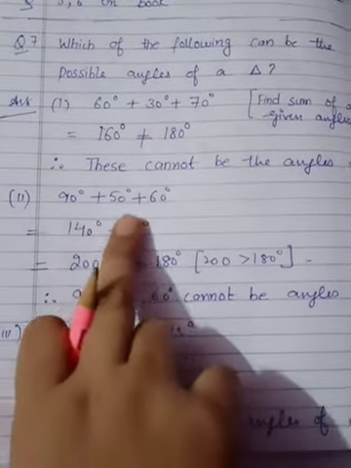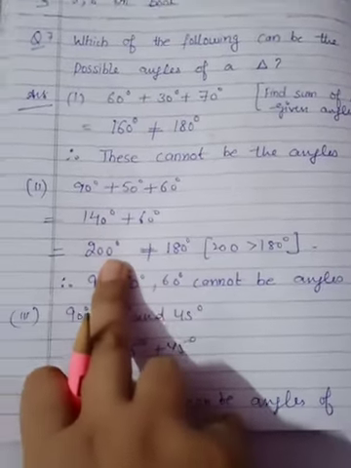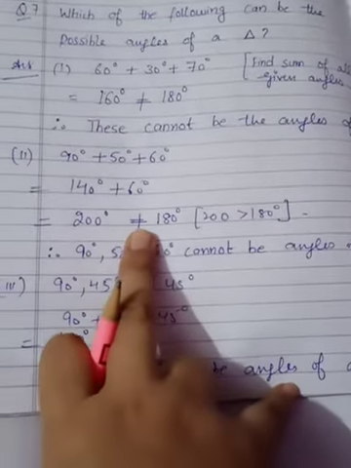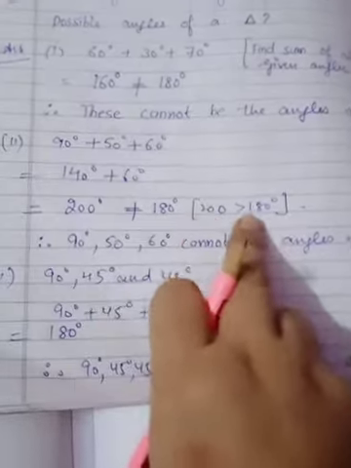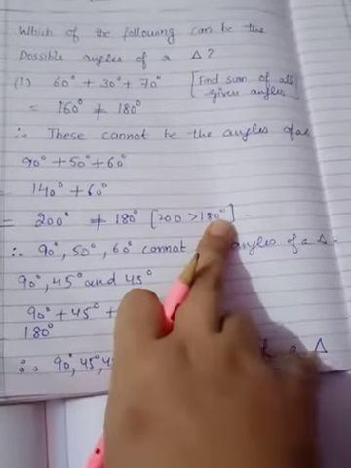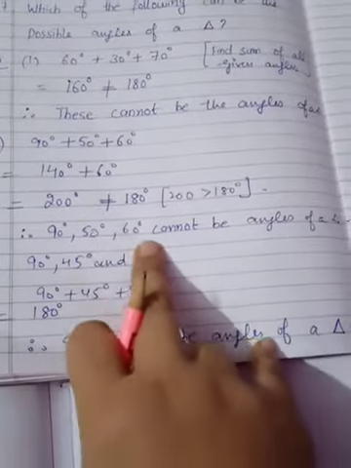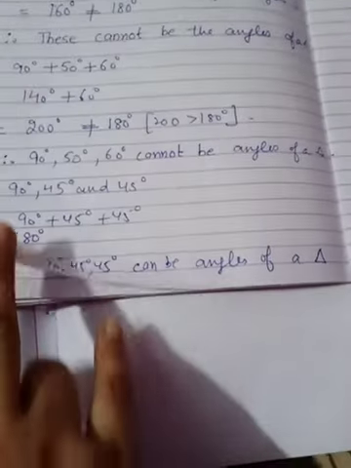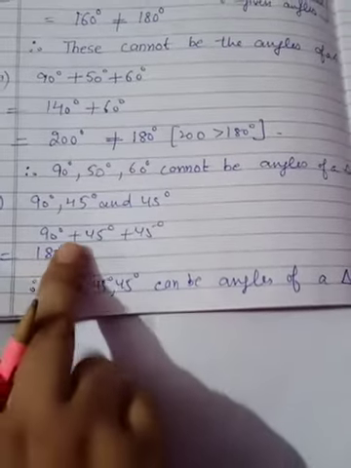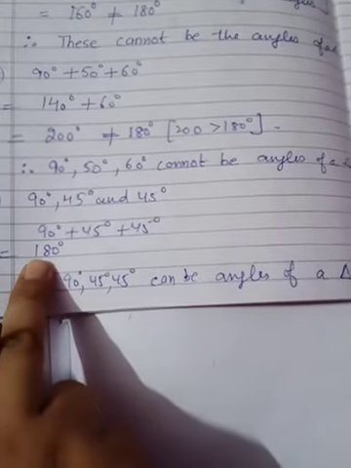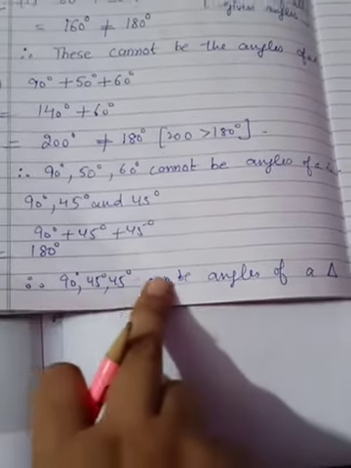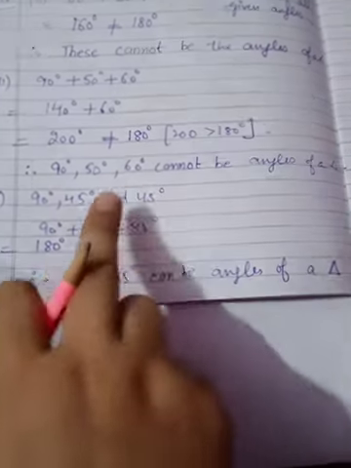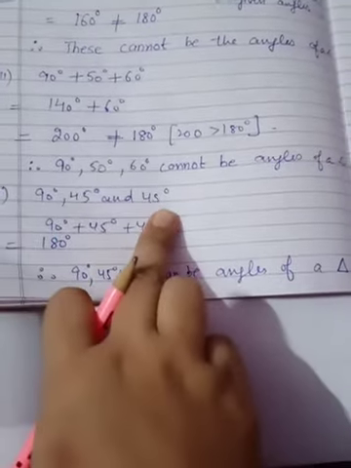Next part, 90 plus 50 plus 60. This is 200. This is also not equal to 180 degrees. 200 is greater than 180 degrees. So these cannot be the possible measures of angles of a triangle. Again, in the third part, the sum of all angles is equal to 180 degrees. So these can be the angles of a triangle. That means a triangle is possible with all these three measures.